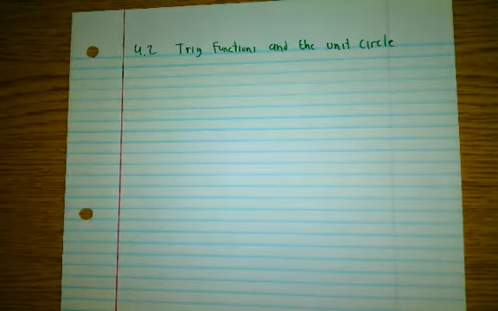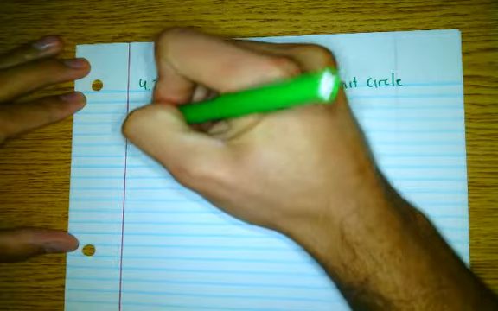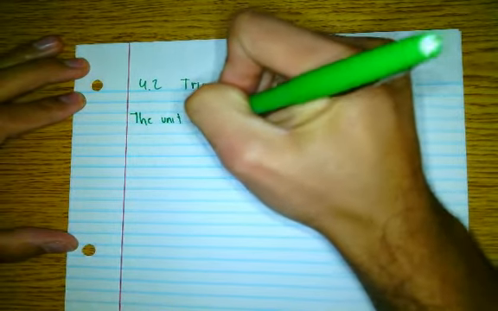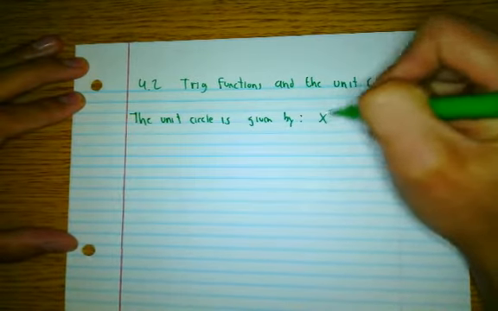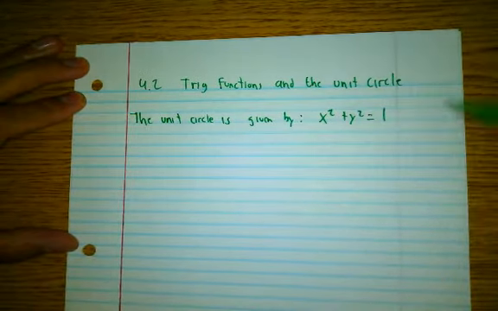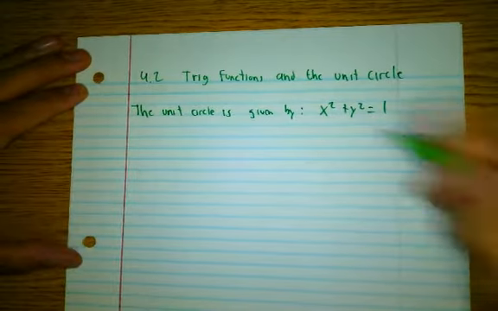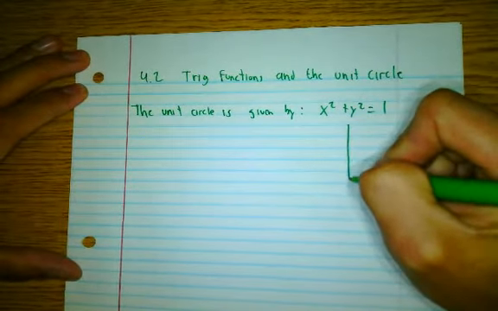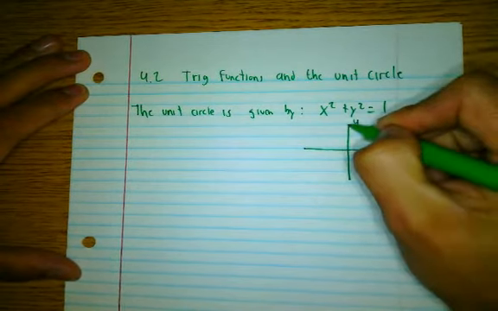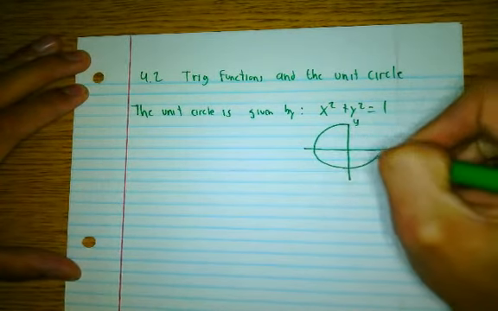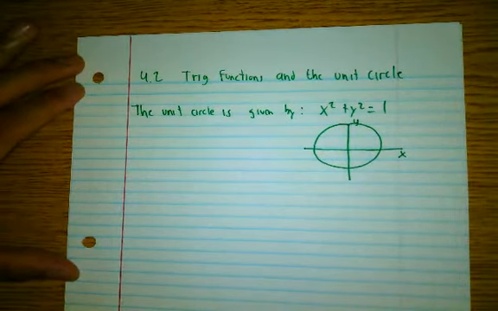We know that the unit circle is given by what equation? The unit circle is given by x squared plus y squared equals 1. I'm just going to draw a rough sketch here on the side. Here's my x-axis, here's my y-axis, and there's my beautiful unit circle.